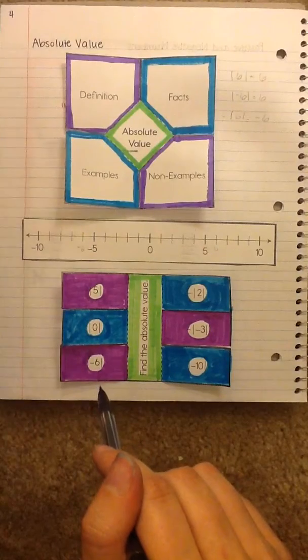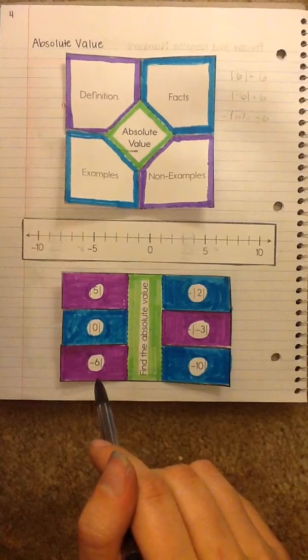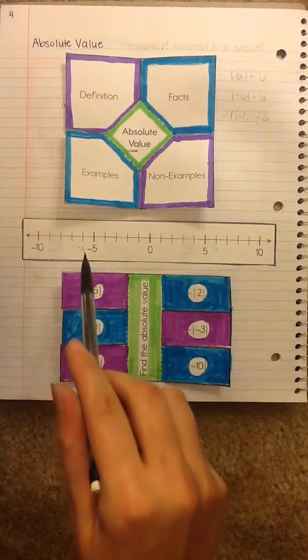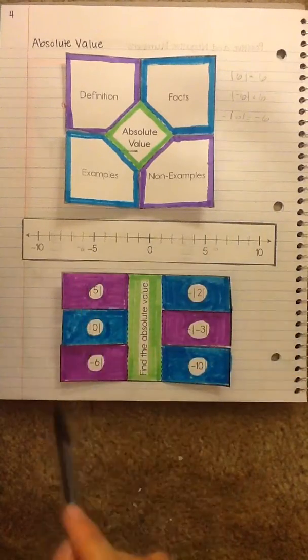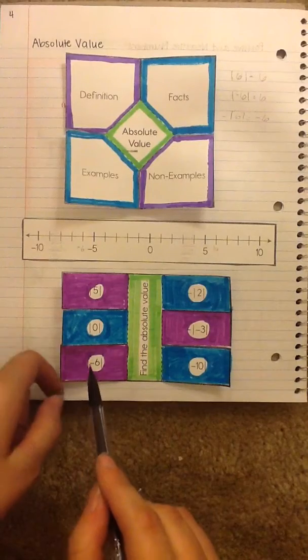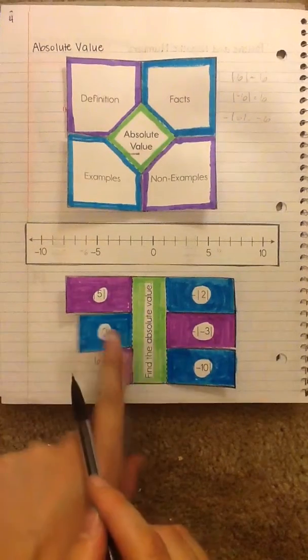The absolute value of negative 6. Well, I count the distance negative 6 is from 0. If you remember my example from up top, this one should already have an answer. The absolute value of negative 6 is 6.